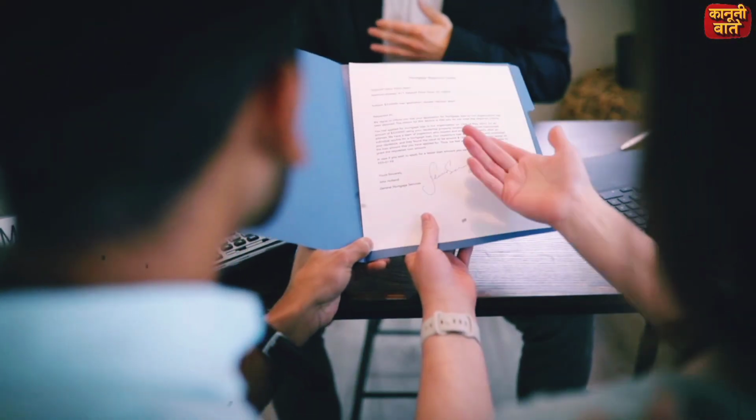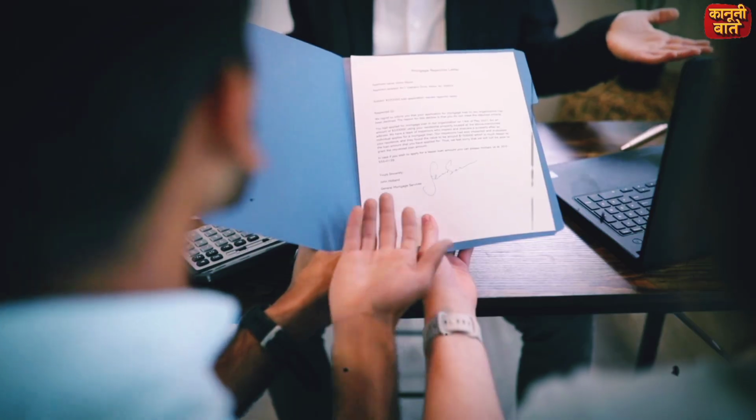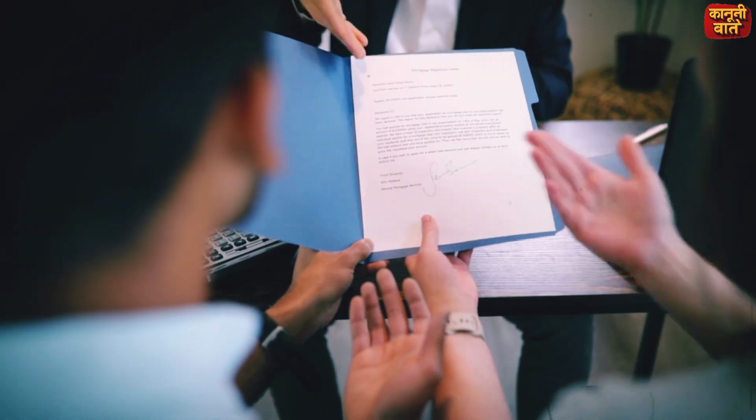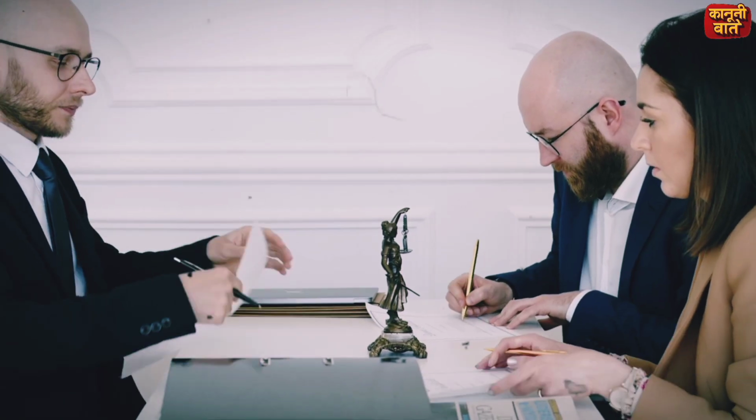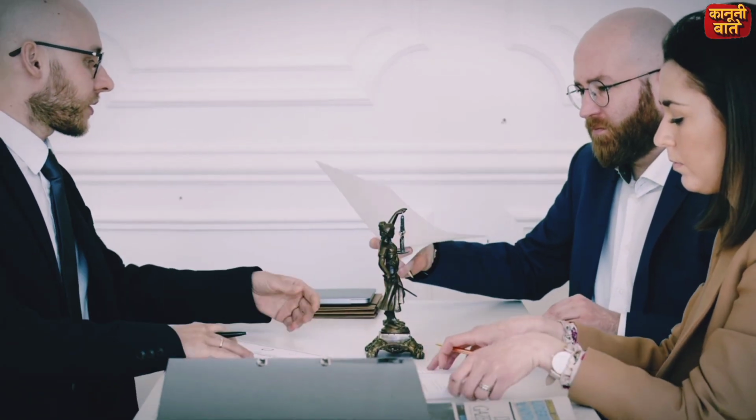Step 17. Time and resources. The duration of cases depends on court workload, evidence, and opposition tactics. Quick documentation and interim relief can speed up matters. Plan finances, lawyer fees, service charges, security deposits in advance.